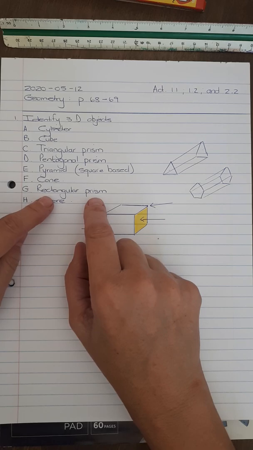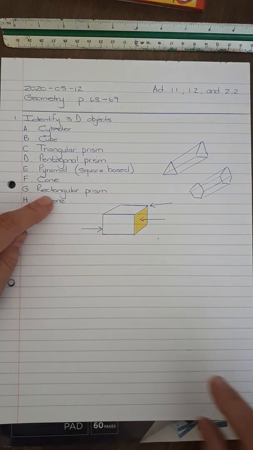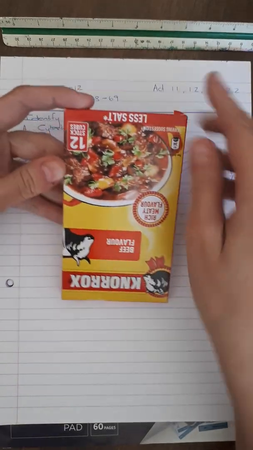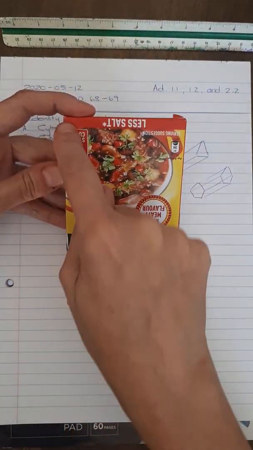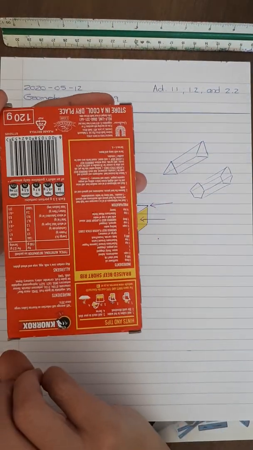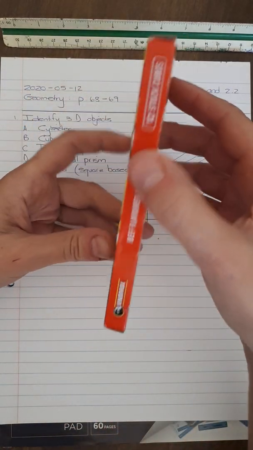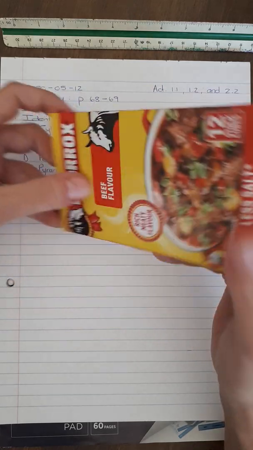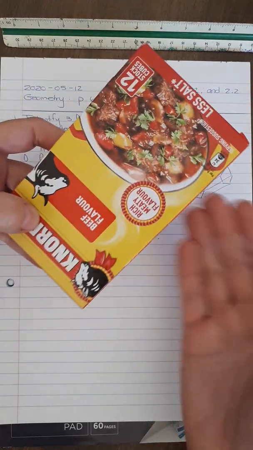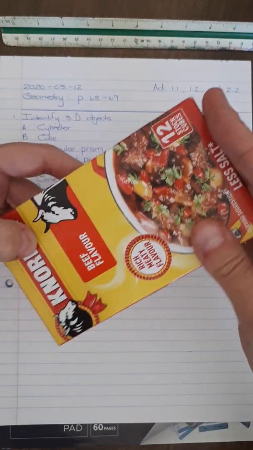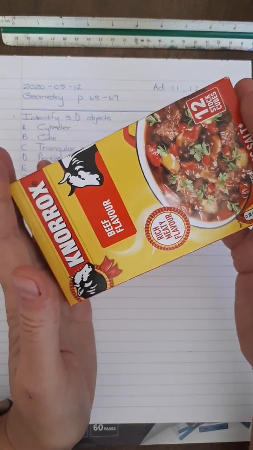Now a rectangular prism. A rectangular prism looks like this. Here I have a rectangle. There I have another rectangle. That's a rectangle. Another one, another one, another one. So how many faces do I have here? 1, 2, 3, 4, 5, 6. 6 faces.